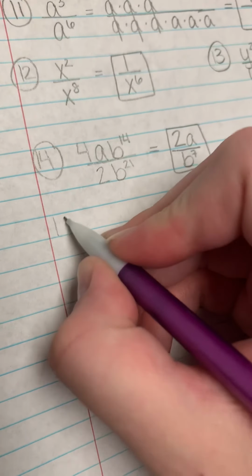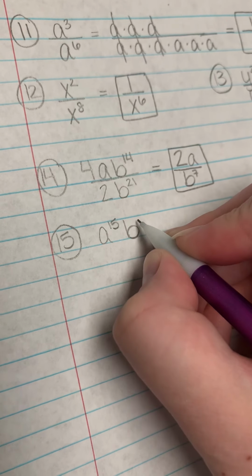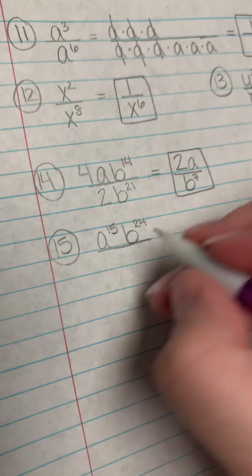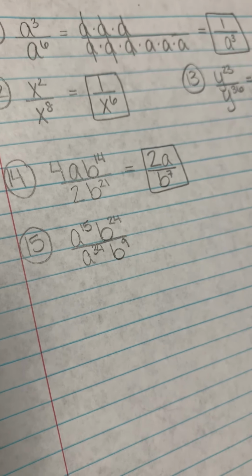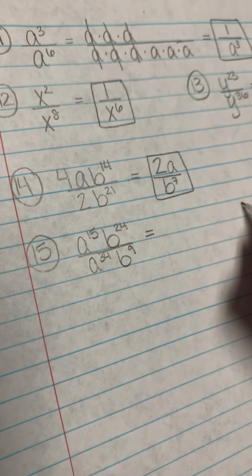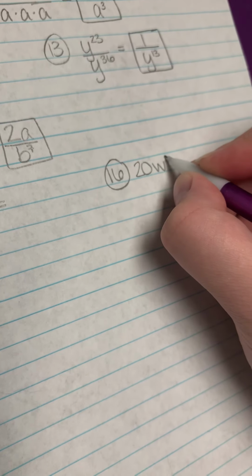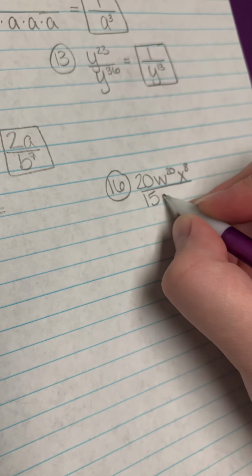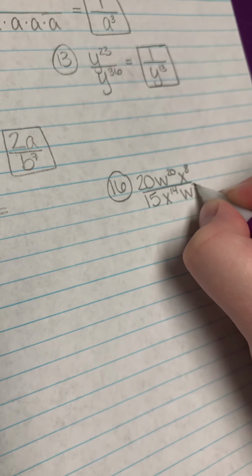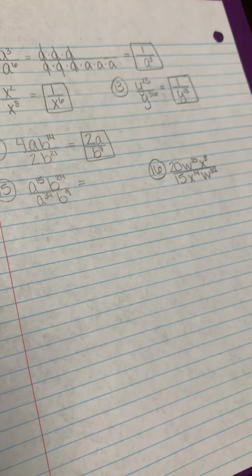So I want you to try 15 and 16. A to the 15th, B to the 24th, divided by A to the 34th, B to the 9th, and 16, 20 W to the 20th, X to the 8th, divided by 15, X to the 14th, W to the 32nd. Try 15 and 16. Good luck.